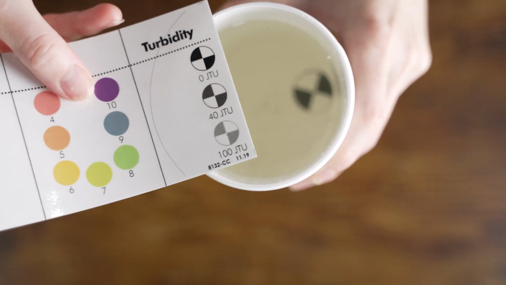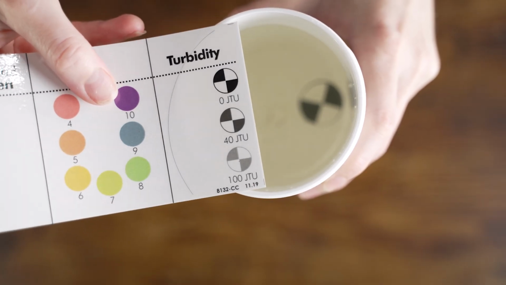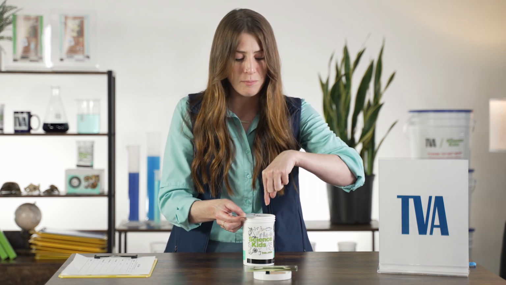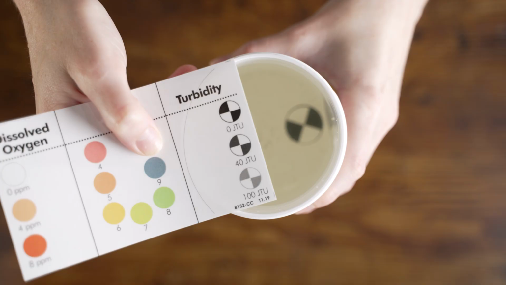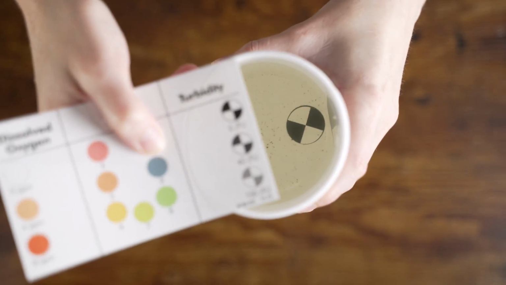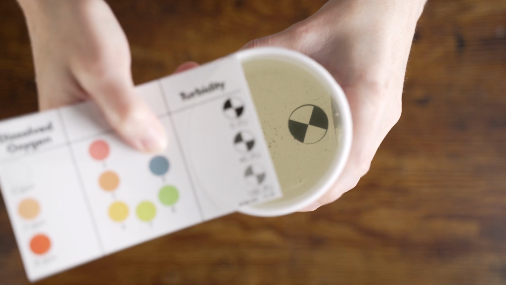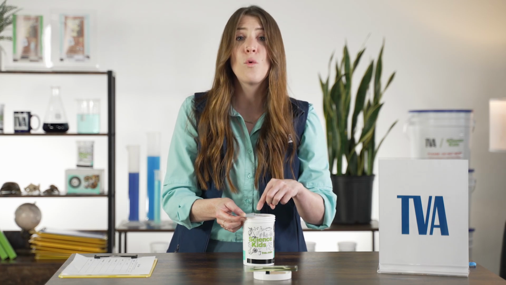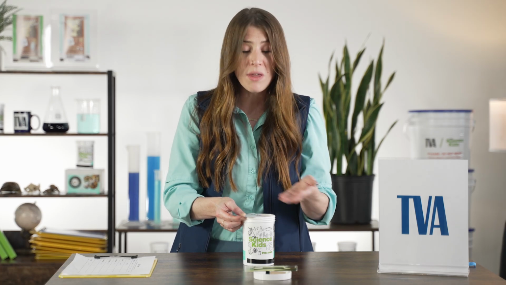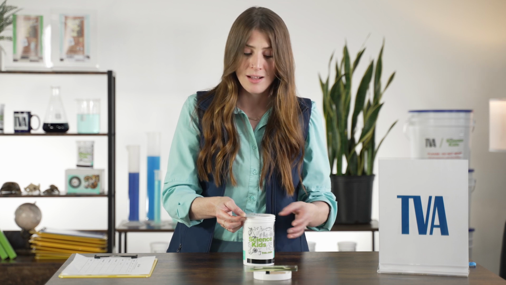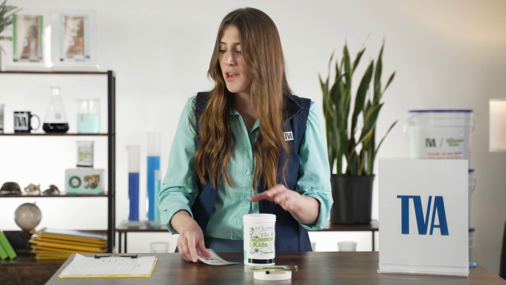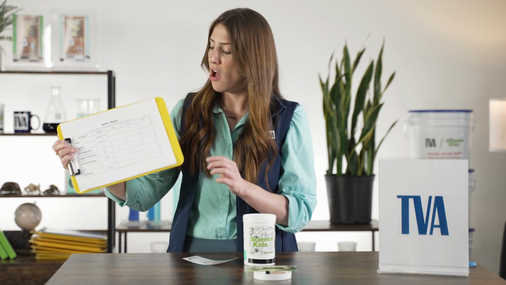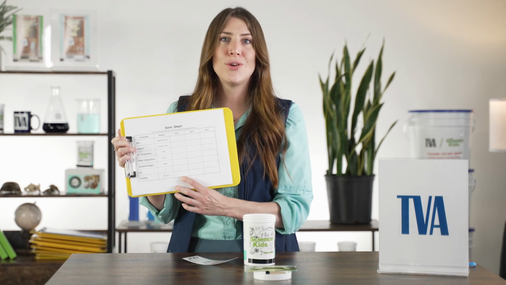You're going to take your comparison card and line it up on the edge of your beaker. And you're going to look at the Secchi disc in your beaker and compare that color and that clarity to the Secchi disc on your comparison card. Which one of these most resembles the Secchi disc in your beaker? Is it closer to 0, 40, or 100 JTU? Or maybe it's something in between. Look at your Secchi disc, determine what your JTU is, and then you're going to record it on your data sheet on your turbidity section using your units of measurement.